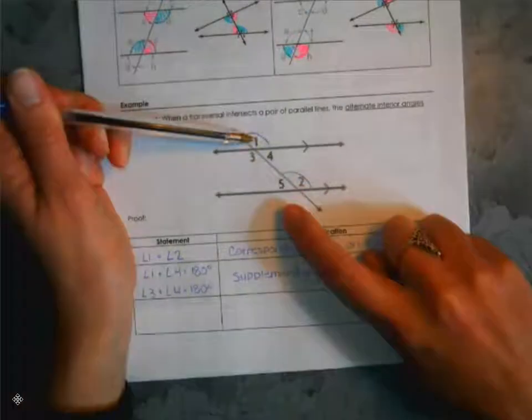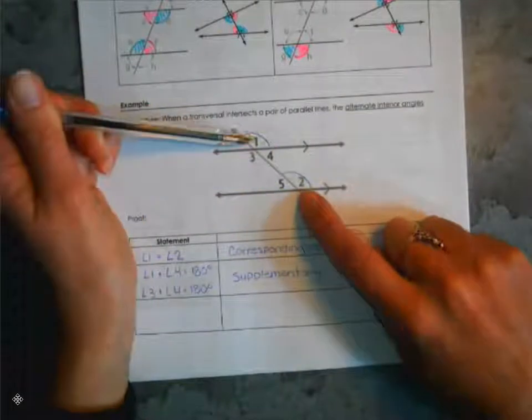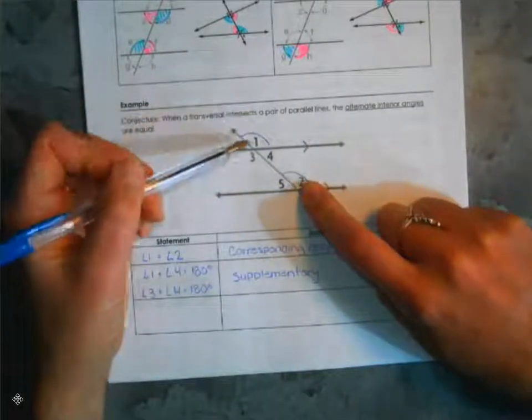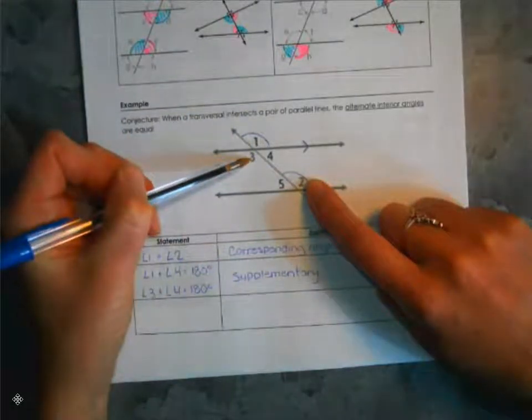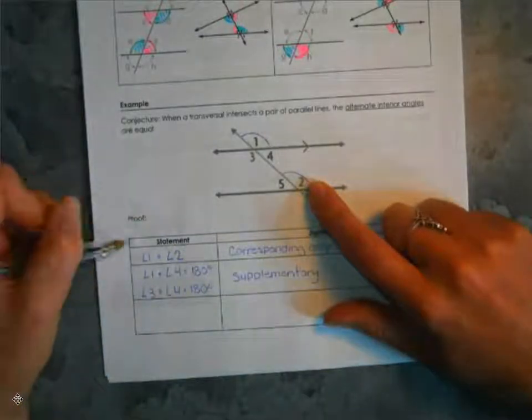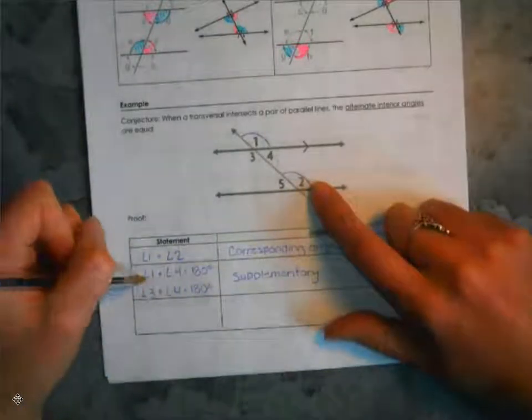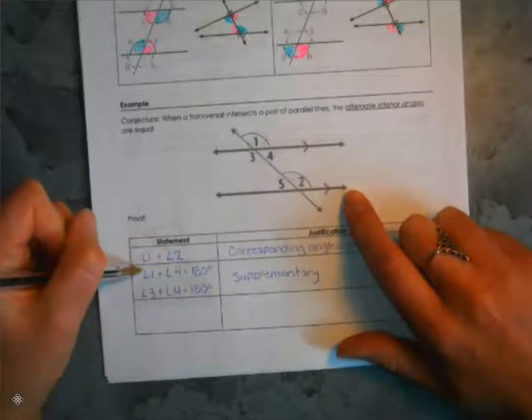Right now we know angle 1 and angle 2 are equal to each other, right? But if we could say that angle 3 and angle 2 were equal, that's really going to be our proof. So basically what we're going for here is, now if we know that angle 1 and angle 4 add to 180 and so do angle 3 and angle 4, what does that tell us about angle 1 and angle 3?